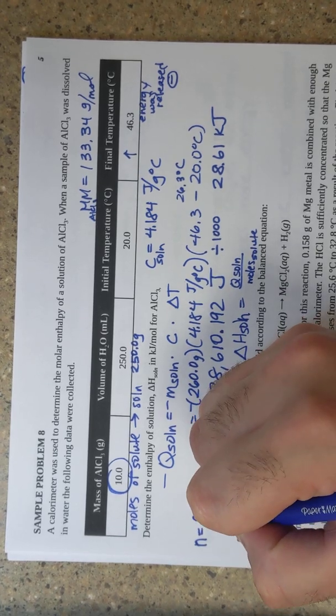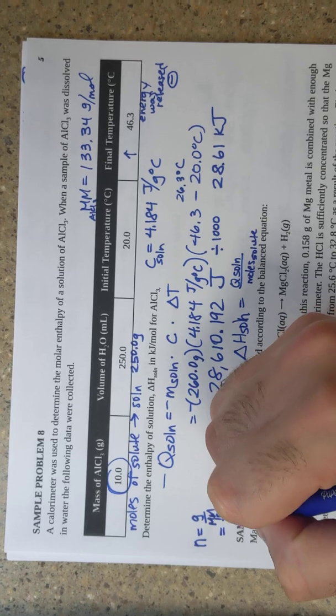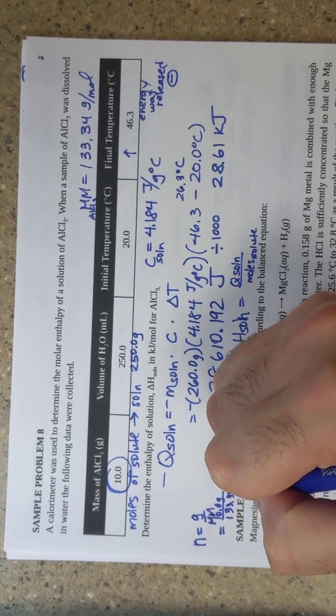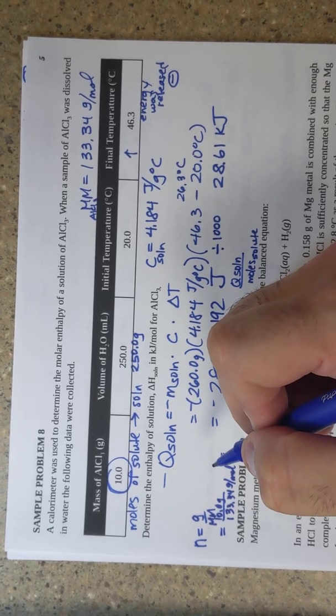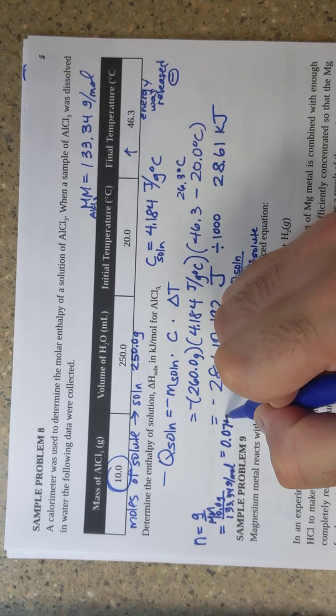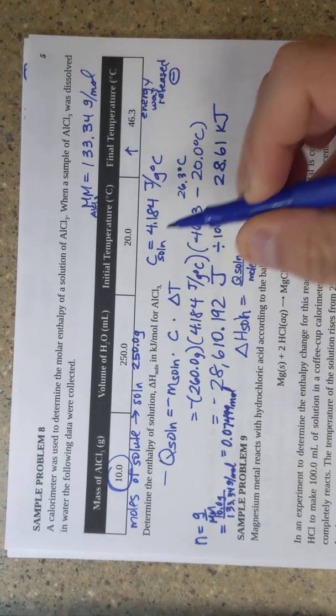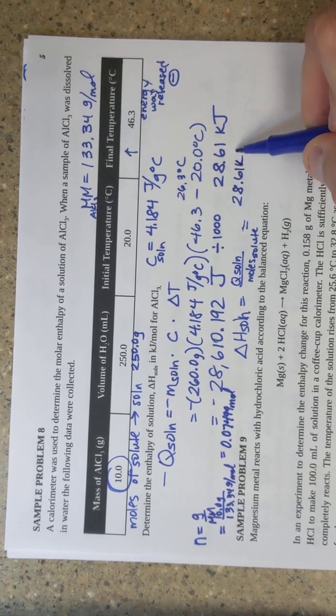Moles, which is n, is grams over molar mass. So 10 grams divided by 133.34 grams per mole. 10 divided by 133.34, I get 0.07499 moles.